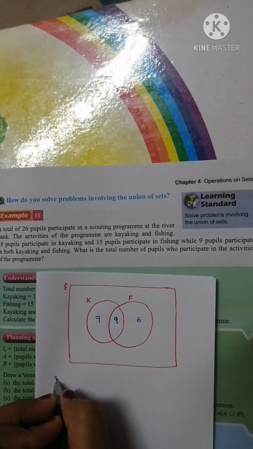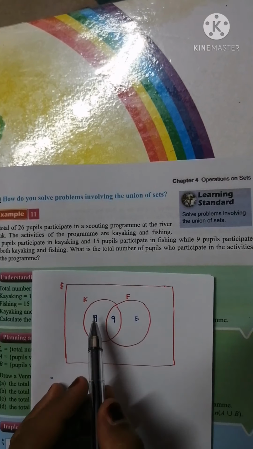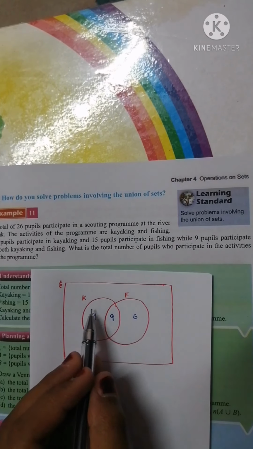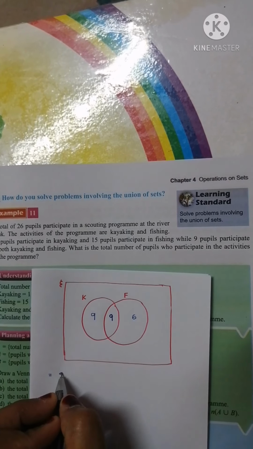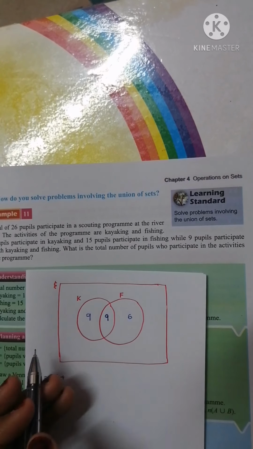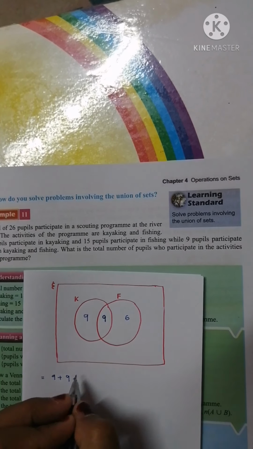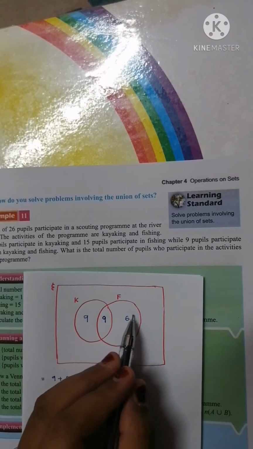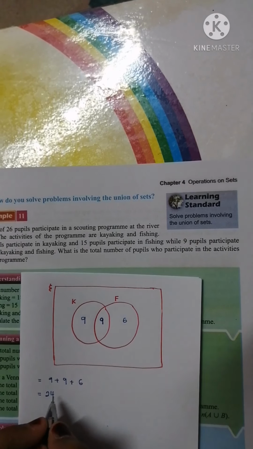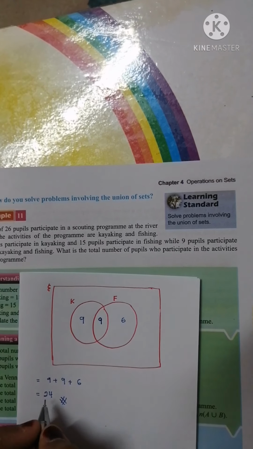The answer would be: kayaking only, 9 people, right? And then both kayaking and fishing, 9 also. And then fishing only, which is 6. So we know the answer would be 24. Okay, so this is the answer, 24 only.